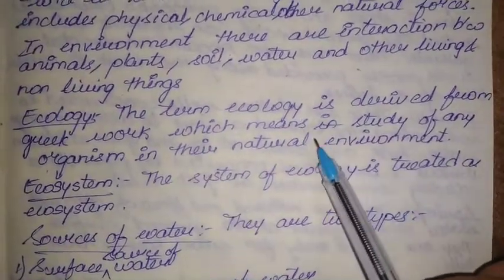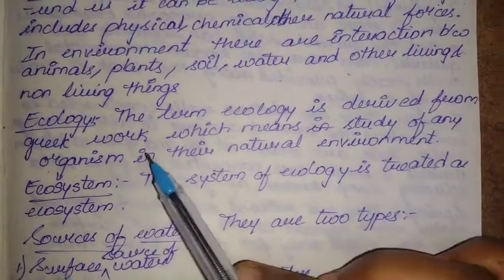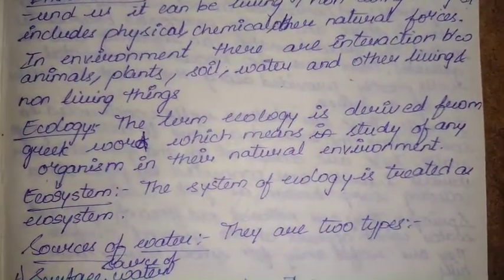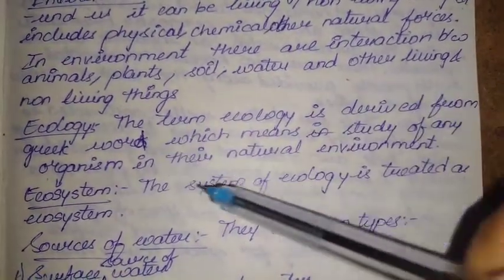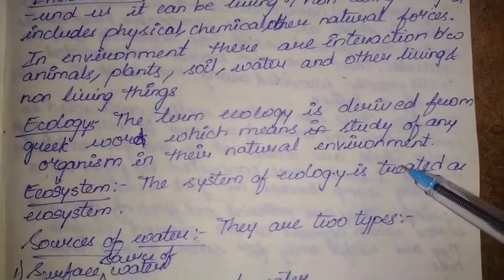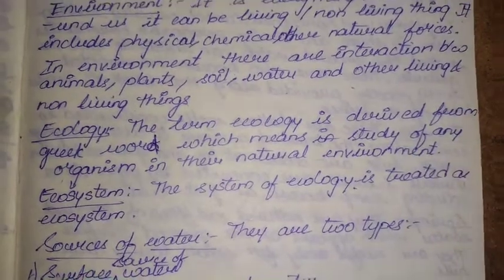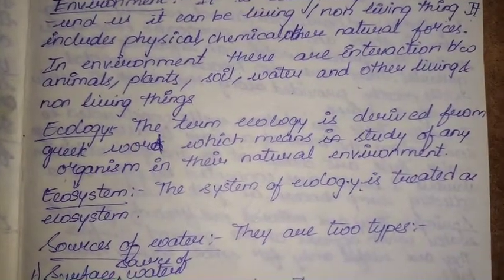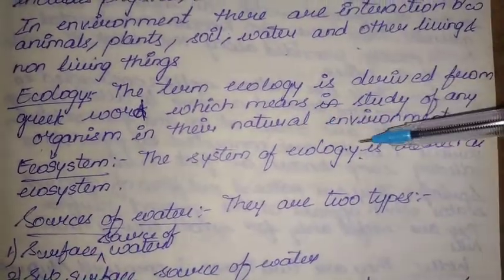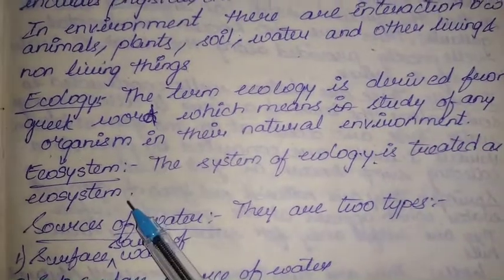So the term ecology is derived from a Greek word which means the study of any organism in its natural environment. So in their natural environment, we are studying the organism. Ecosystem: the system of ecology is treated as ecosystem.